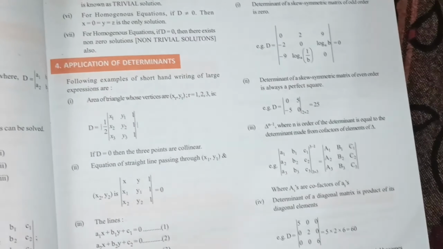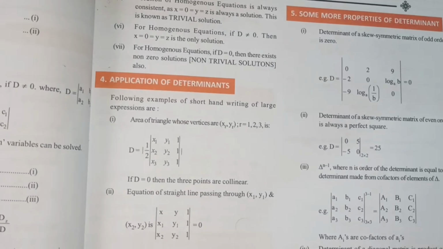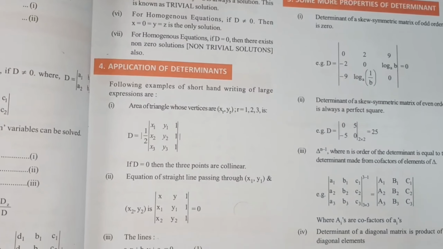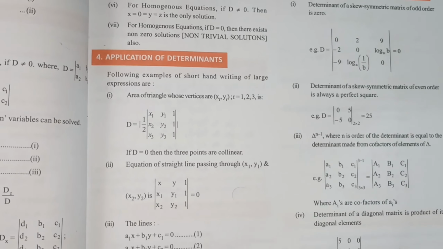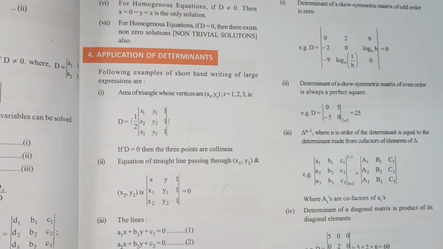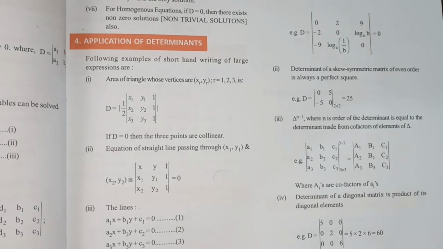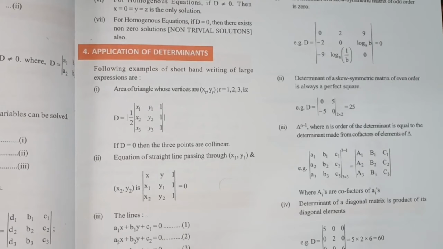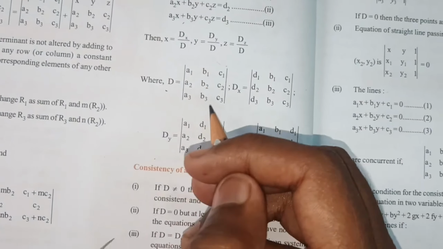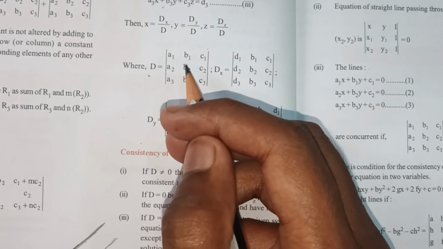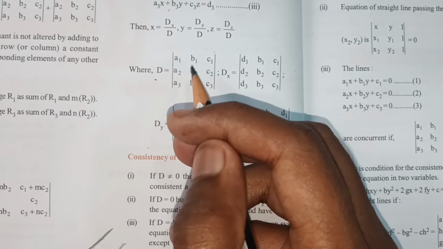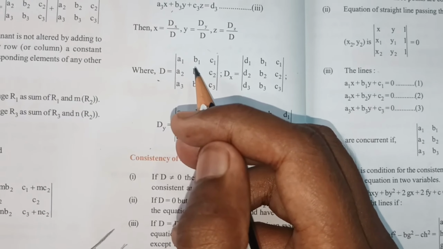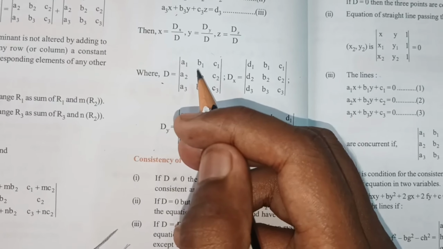Next, for a homogeneous equation, if d not equal to 0, then x is equal to 0 equal to y equal to z. So for a homogeneous equation, when d is not equal to 0, that is, a1 b1 c1 not equal to 0, then x, y, z equal to 0 is the only solution.